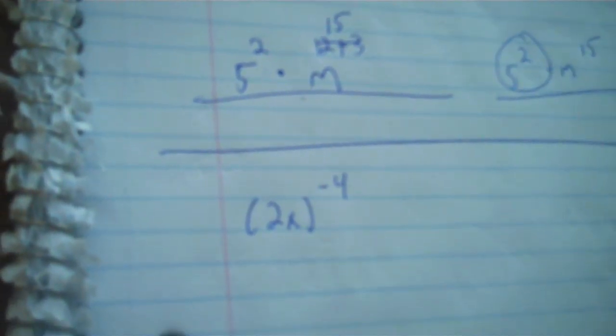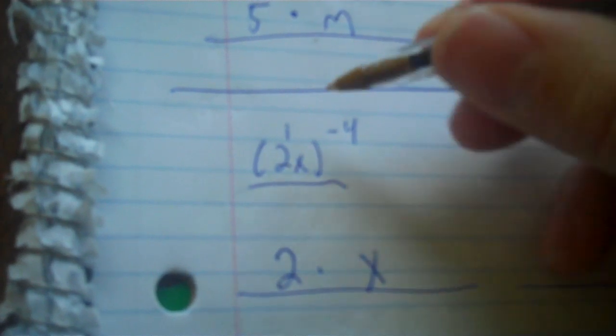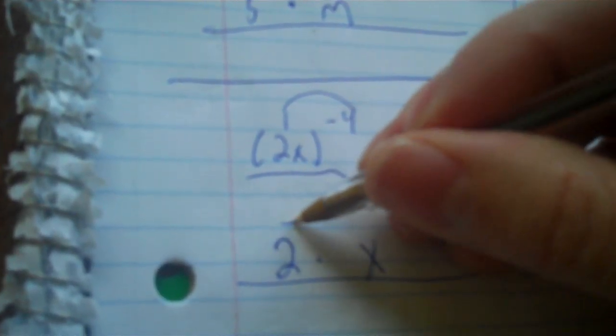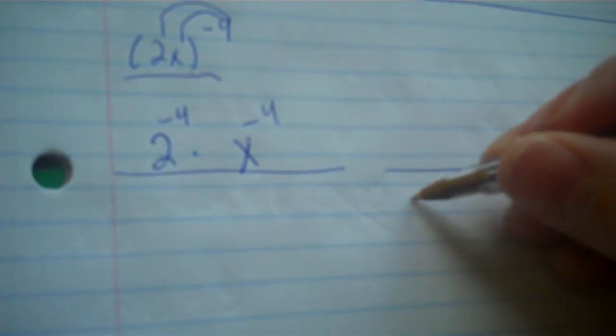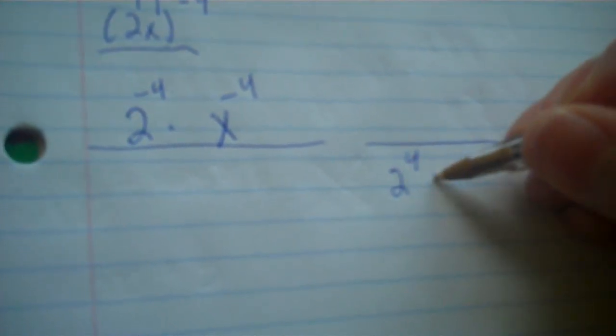Alright, next one. We got 2x in parentheses to the negative 4th. So underline it. And then you have a factor of 2 and a factor of x. The 2's to the 1st, so 1 times negative 4 is negative 4, and then 1 times negative 4 is negative 4. Now you can't bring those straight over because they have negative powers. So if we bring them down here, then the powers become positive. And then I put the variable where it belongs.